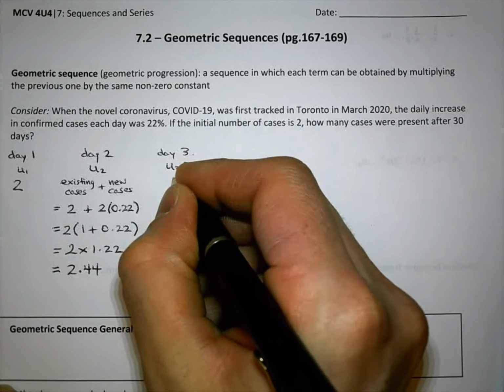There aren't 639 sick people, there are 638 sick people if I had to round it, because you can't have 0.9 of a person. So it's grown quite a bit in 1 month. It's grown many, many times over from 2.